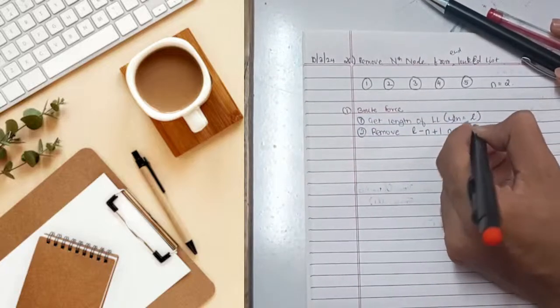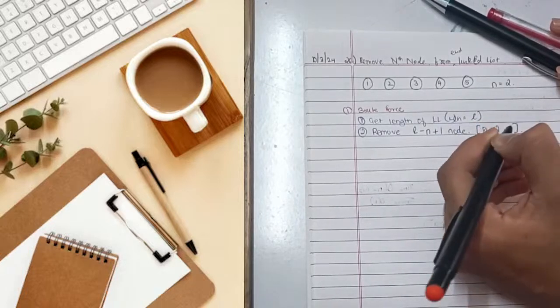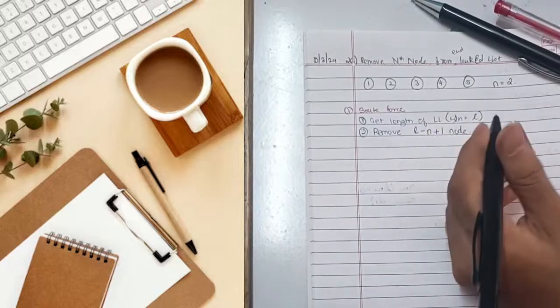In our case, it is 5 minus 2 plus 1, which is 4. The fourth node we have to remove.